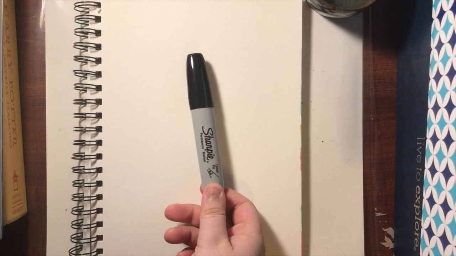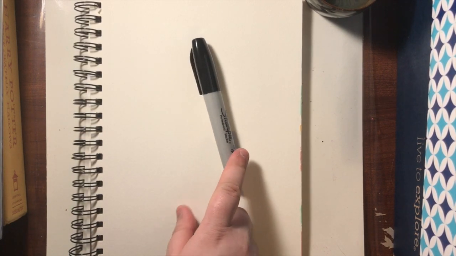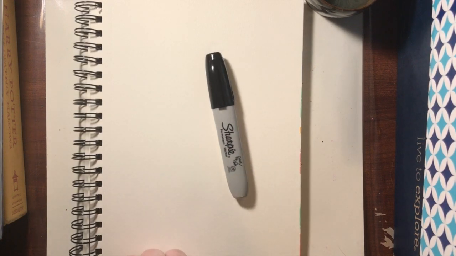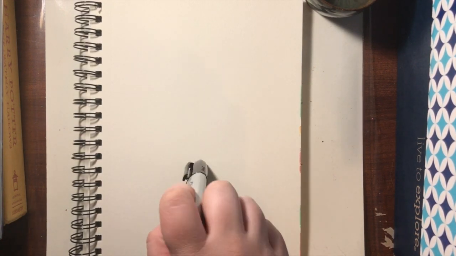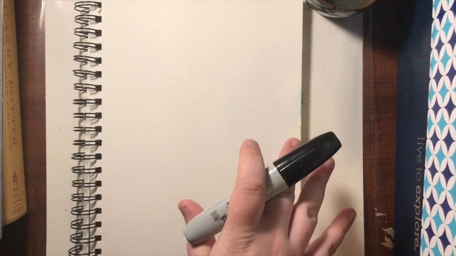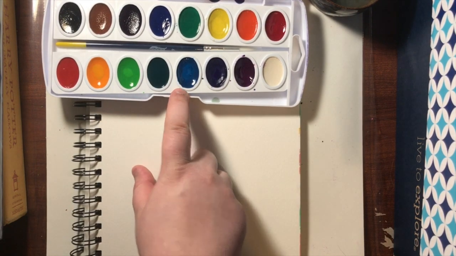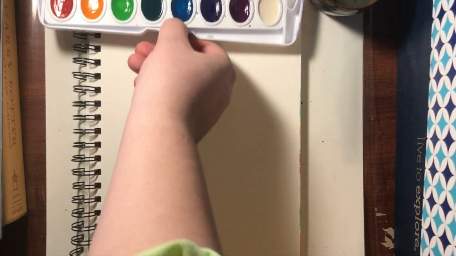So to create this piece of art, you're going to need a marker to draw with. I'm using a Sharpie marker, one of the thick ones. You could use a regular Sharpie marker, a regular Crayola marker, or even a black crayon if you have one. And then you're going to need something to color with. I'm using my watercolor paint sets. If you have a watercolor paint set at home, you can definitely use that. If you don't, you could also use crayons, colored pencils, markers, whatever you happen to have.